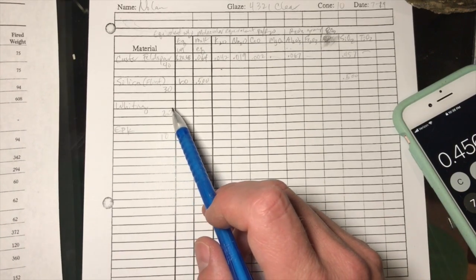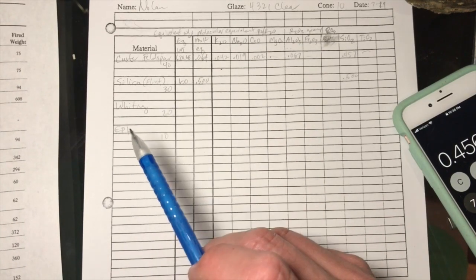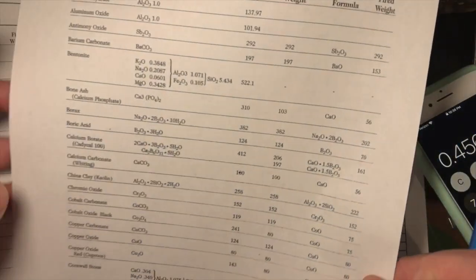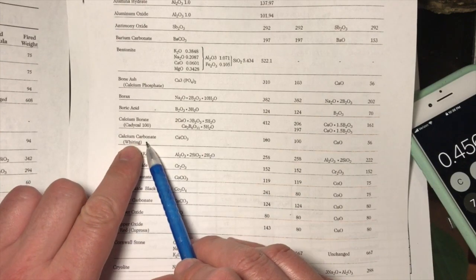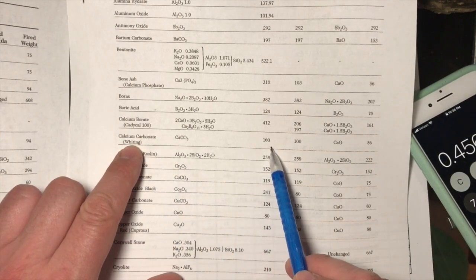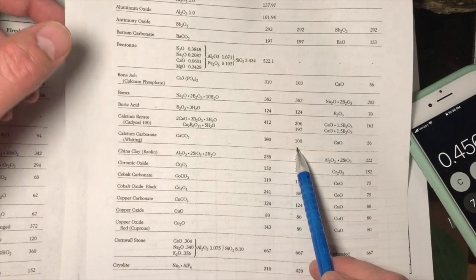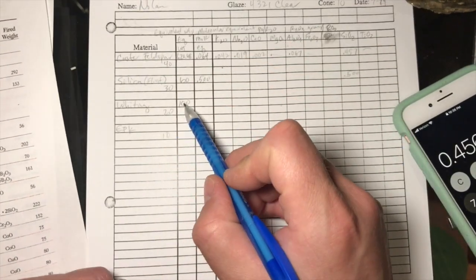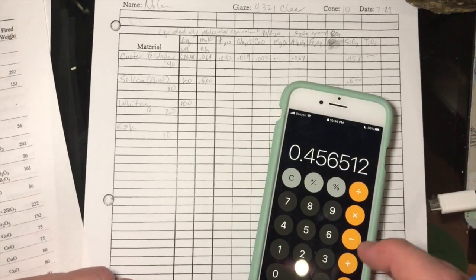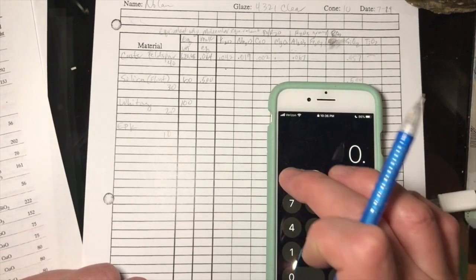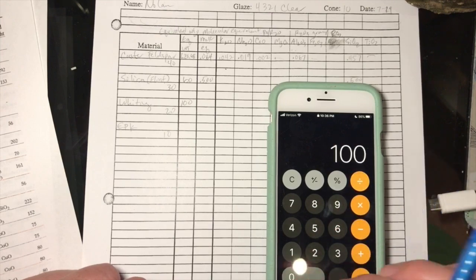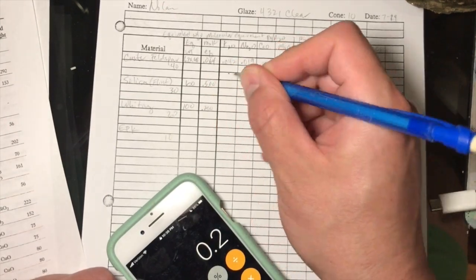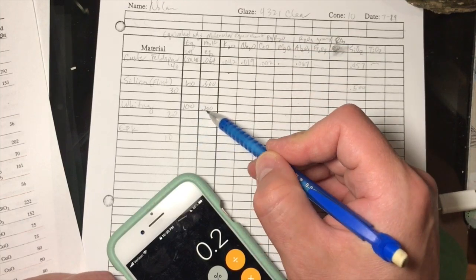Okay, whiting is calcium carbonate. Yeah, so calcium carbonate is whiting. The weight is 100. 20 divided by 100 is 0.2.